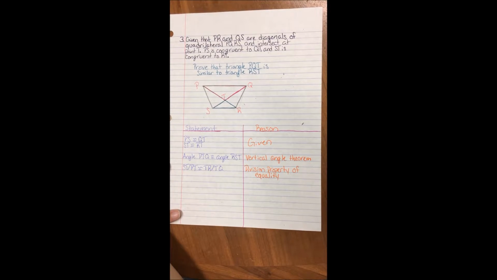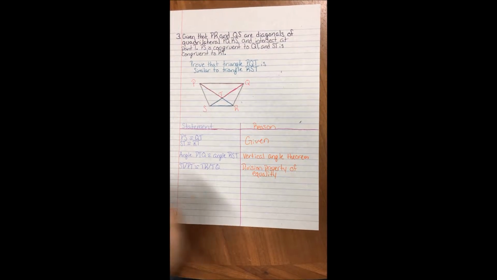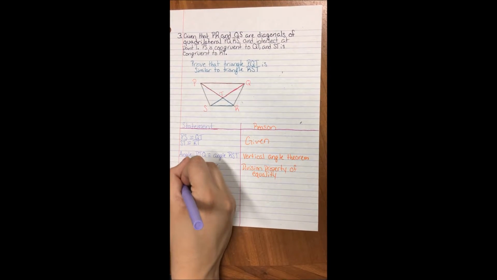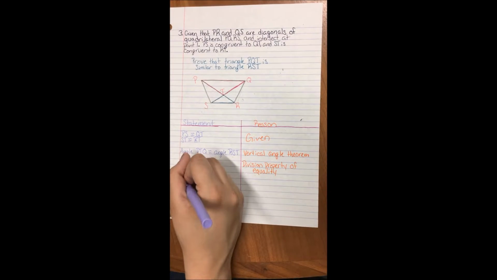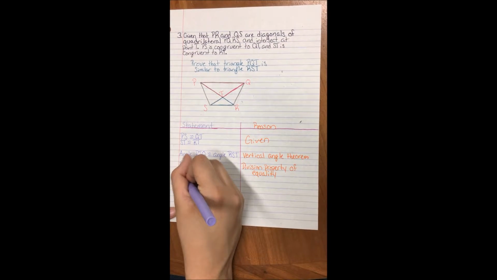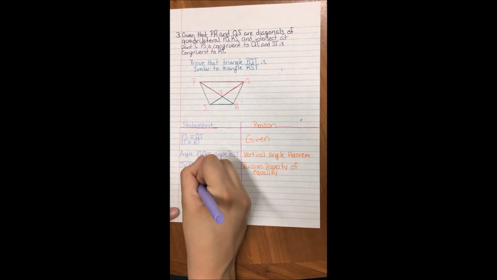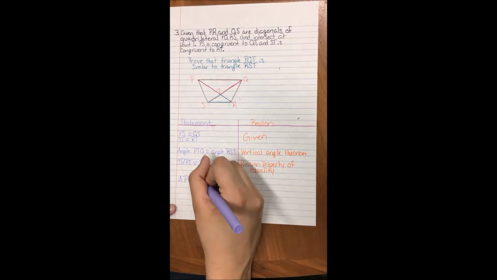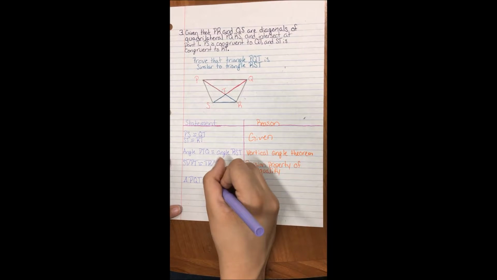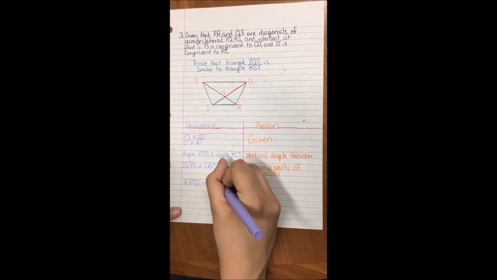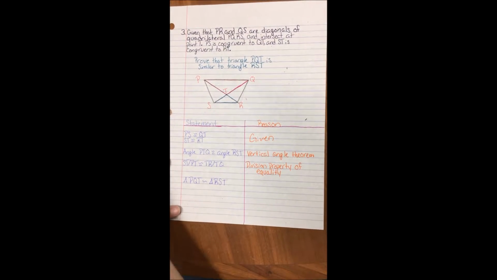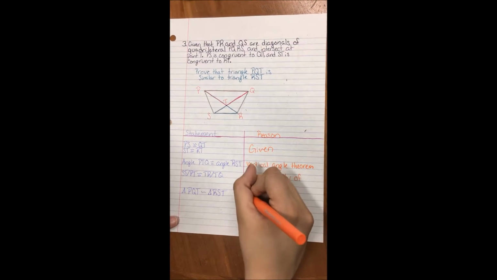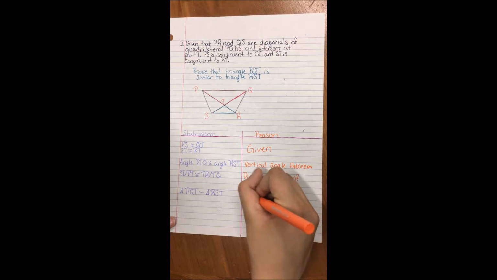So that gives us that triangle PQT is similar to triangle RST through side, angle, side.